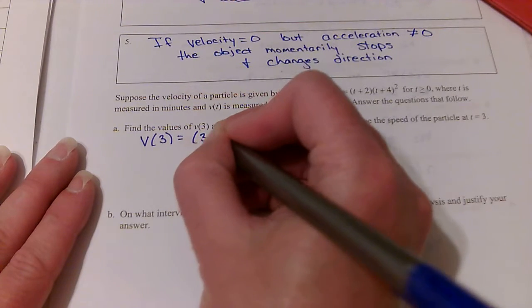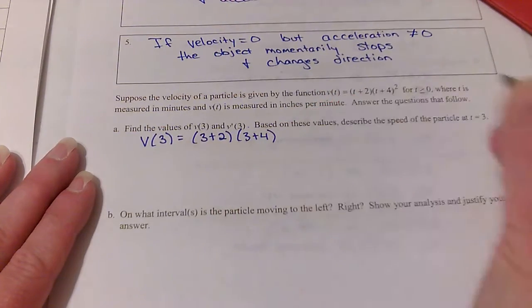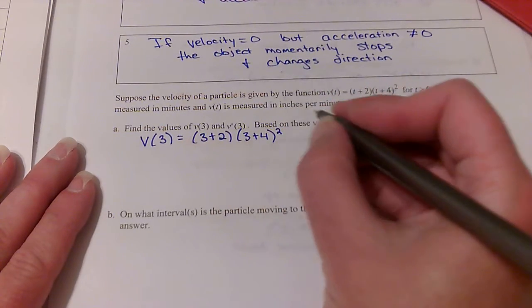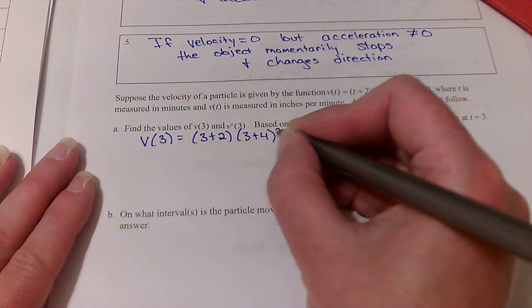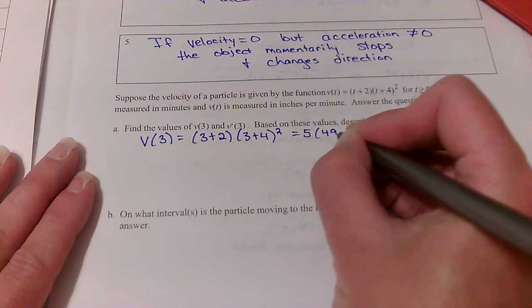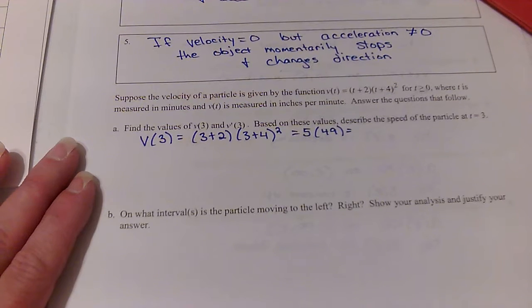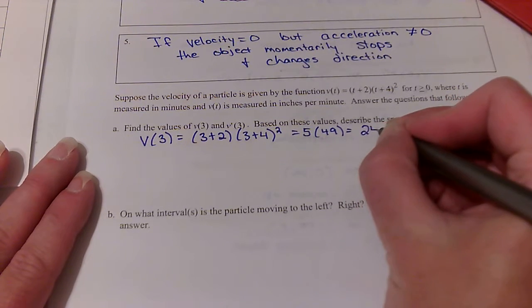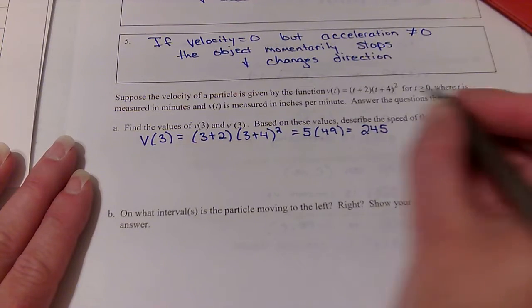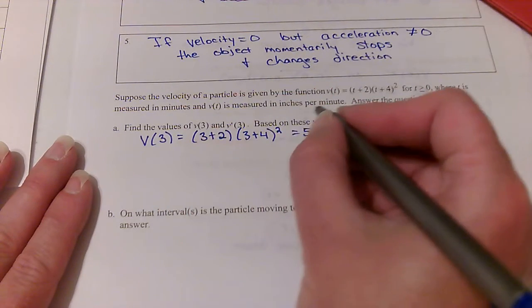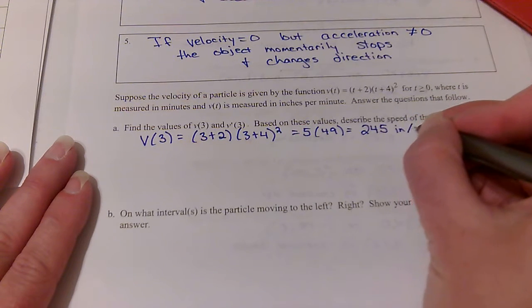It's going to be 3 plus 2 times 3 plus 4 squared, which is 5 times 7 squared. 7 squared is 49, and then 5 times 49 is 245. What would be the units? Well, t is in minutes. Velocity is inches per minute. So this is inches per minute.